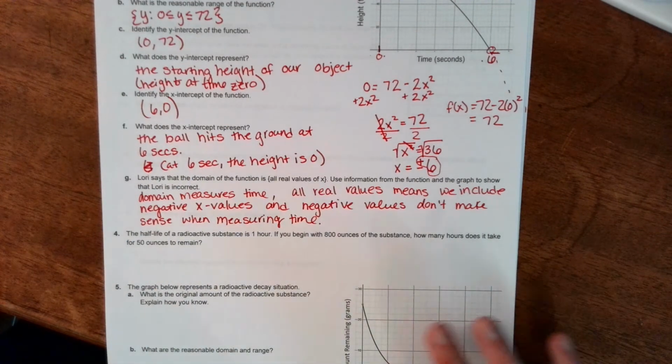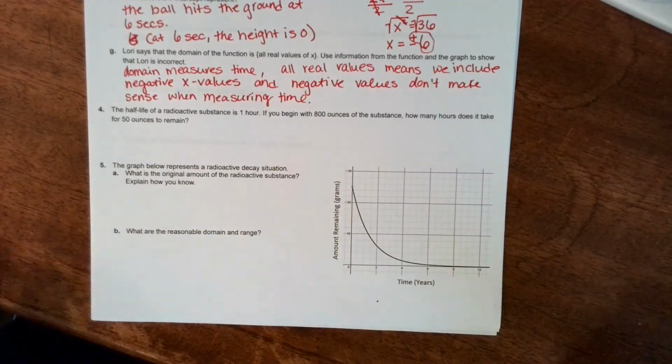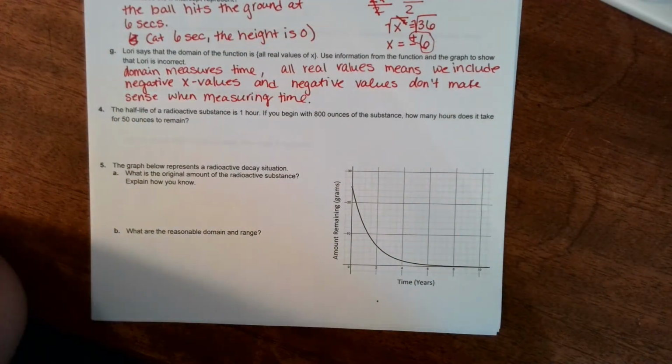Okay. Whew, my handwriting is getting messier and messier, but that's okay. At least it's getting up there.